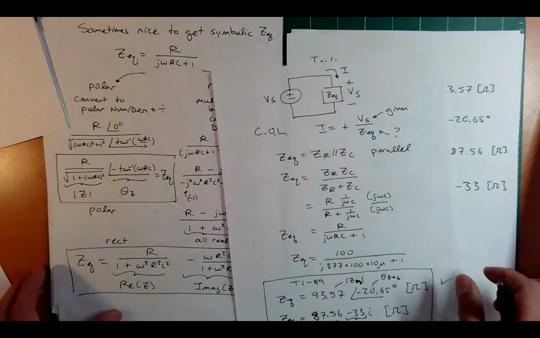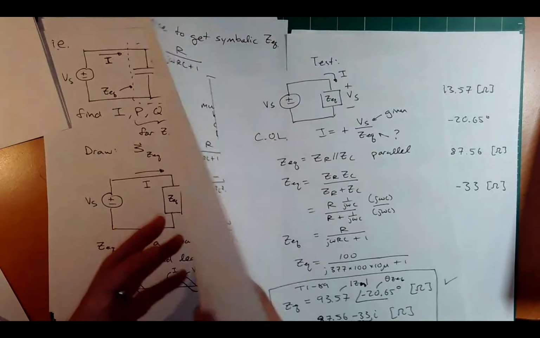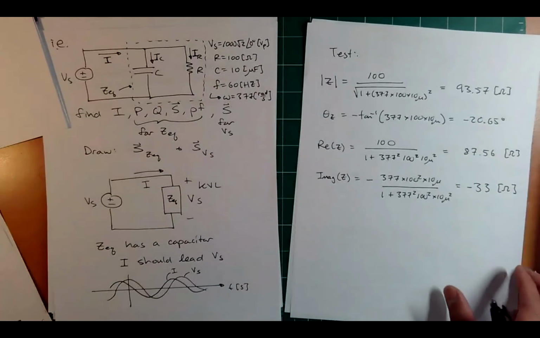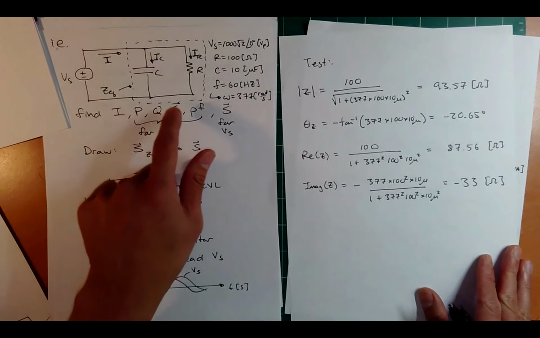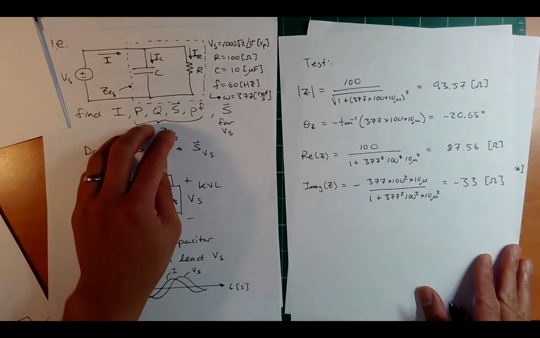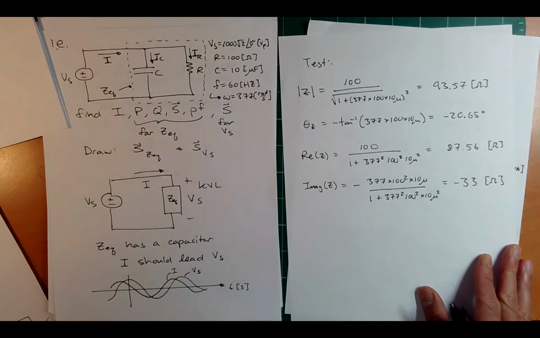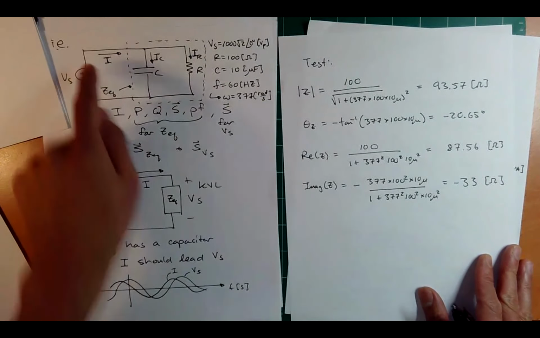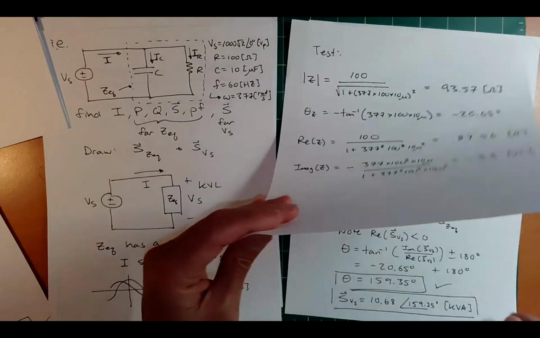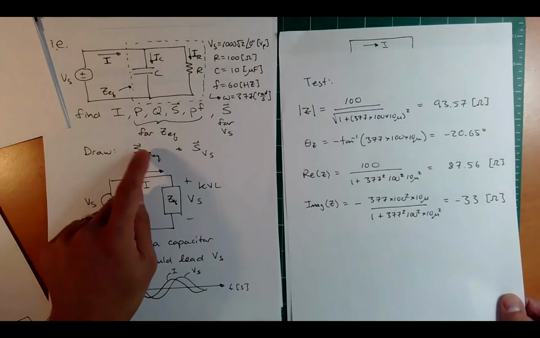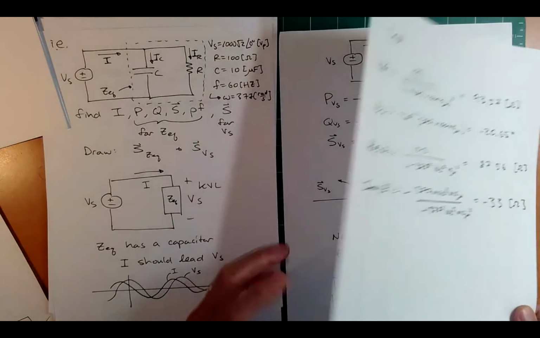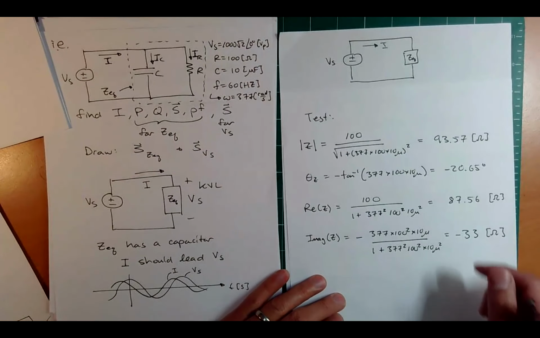Okay, if we go back to the problem, let's just confirm where we're at. So we were asked for I, P, Q, S bar, power factor. We've done all this, fantastic. Clicked them all out. We still need S bar for the VS and we need to draw it. So let's see, we've already drawn this one, right? It's pointing down, okay? So let's go to this last one here.